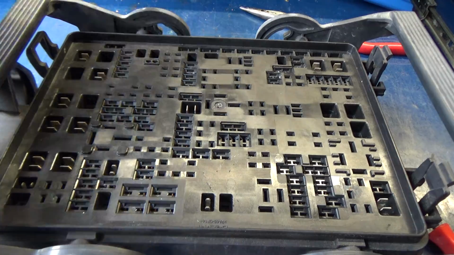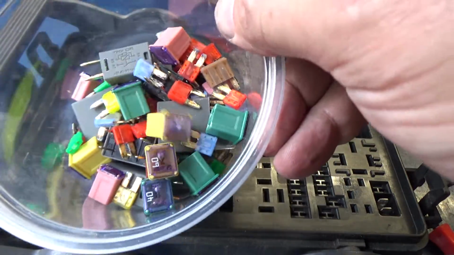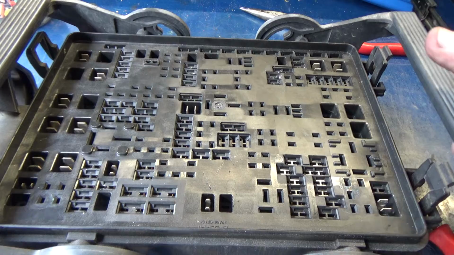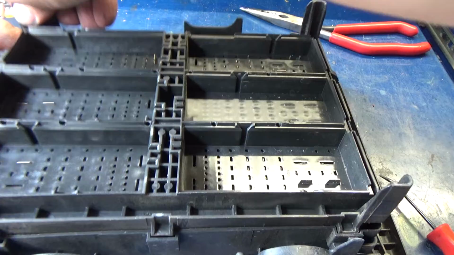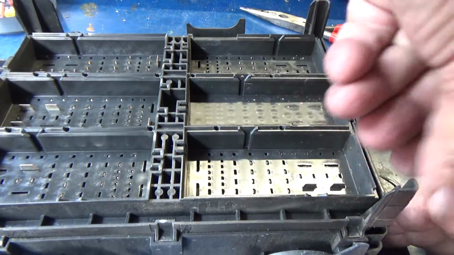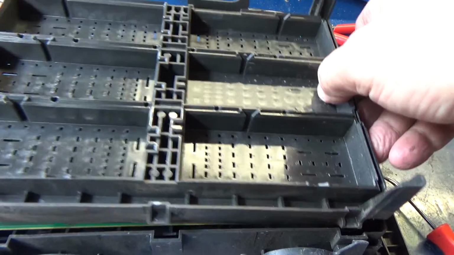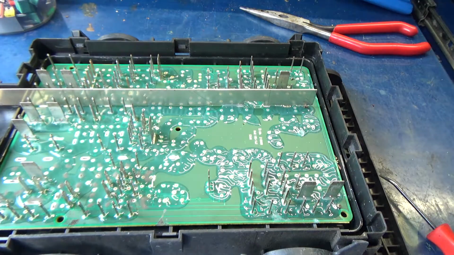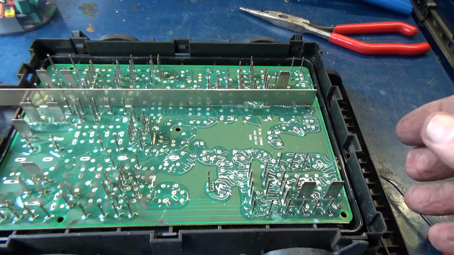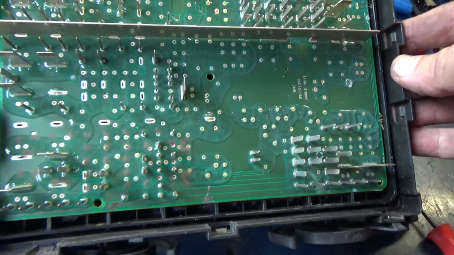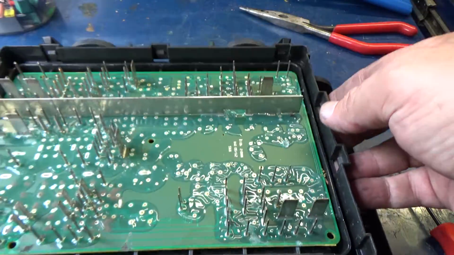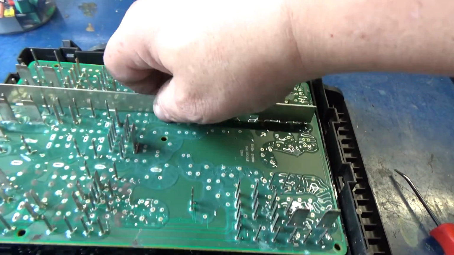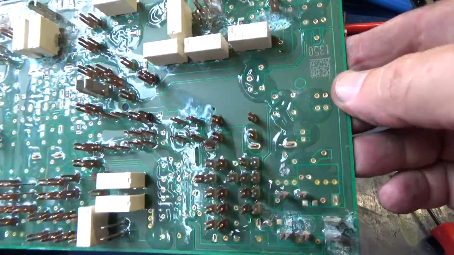Alright. Got all my fuses out. Now, this thing should pull right up out of here. Of course, you want to make sure there's no corrosion on it. Yeah, it looks pretty good. Well, I say it looks pretty good. Look at that.